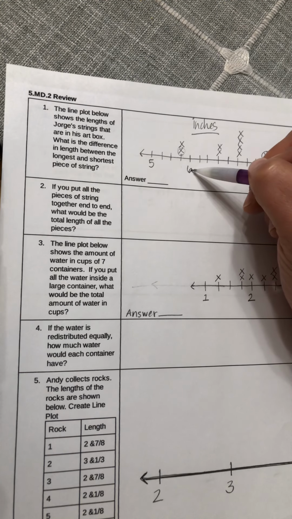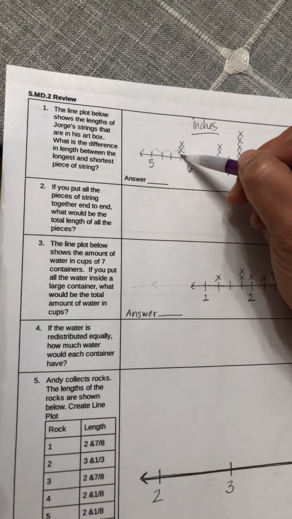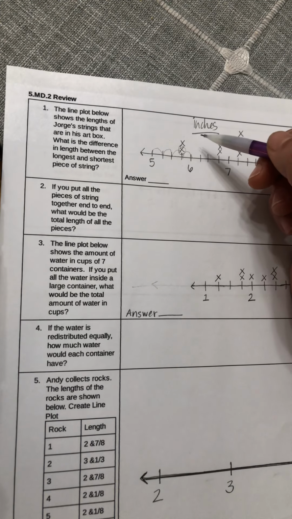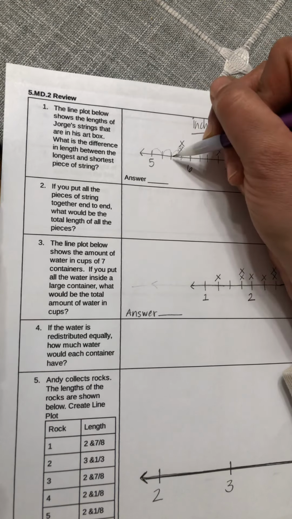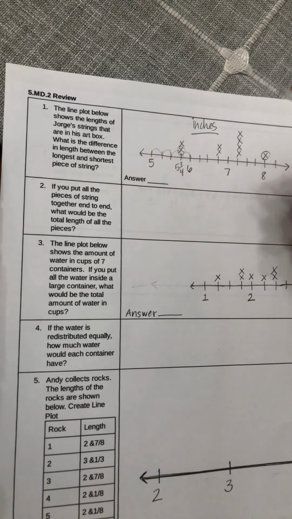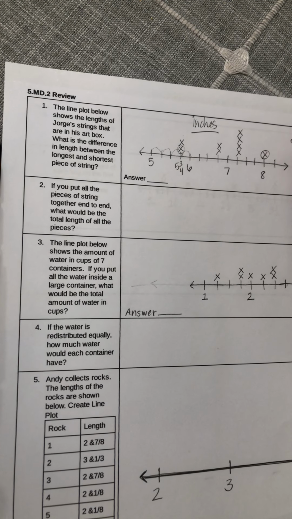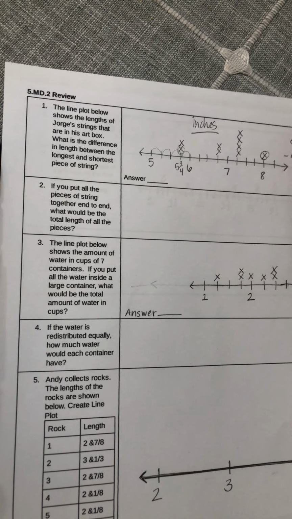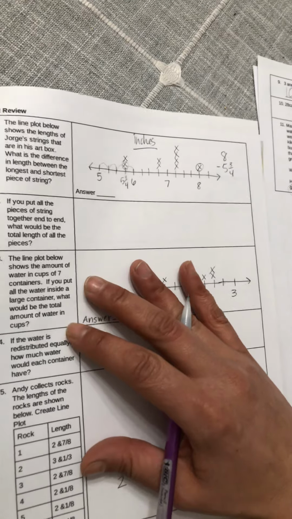So if this is 5 and this is 6, well, there's 1, 2, 3, 4 spaces in between. So each one of these is a fourth. So that's 5 1/4, 5 1/2, 5 3/4. And then this one is exactly 8. So we're going to subtract 5 3/4 from 8. Sorry, you can't see that very well.